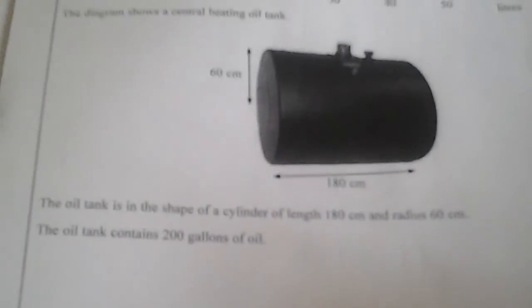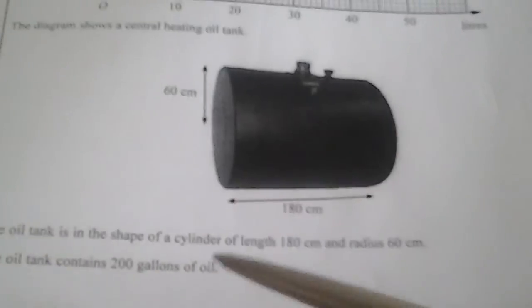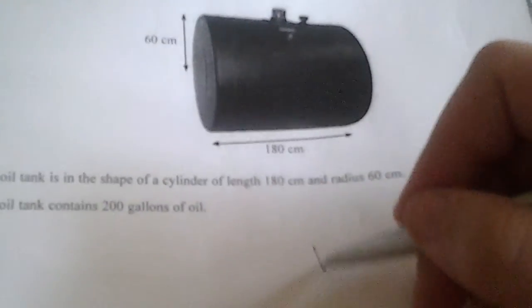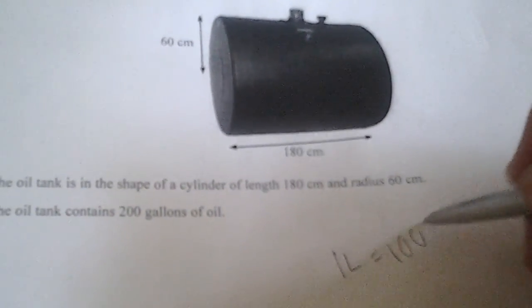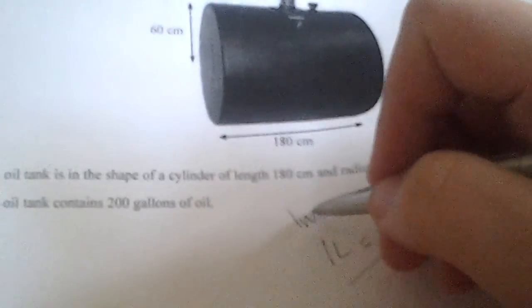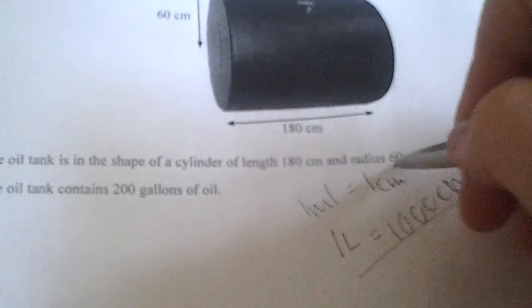So, question 6, they're asking us about this cylinder, saying it holds 200 gallons of oil, and they're asking us whether it's half full or not. Now, the measurements we've been given are in centimetres, and I know that 1 litre is 1,000 centimetres cubed, because 1 millilitre is equivalent to 1 centimetre cubed. This is a fact you need to know.